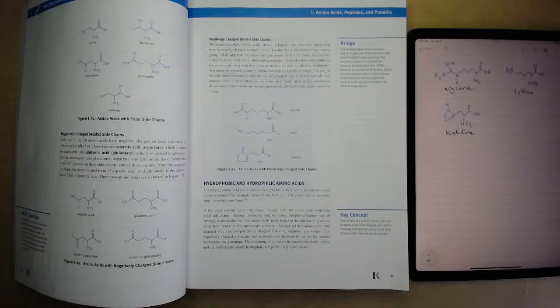Second, all the amino acids with charged side chains, positively charged histidine, arginine, and lysine, plus negatively charged glutamate and aspartate, are hydrophilic, as are the amides, asparagine and glutamine. The remaining amino acids lie somewhere in the middle and are neither particularly hydrophilic nor particularly hydrophobic.